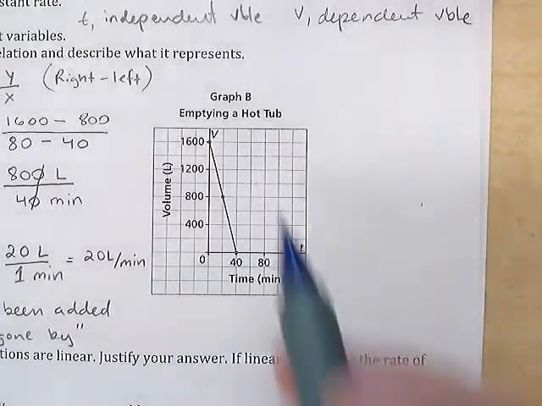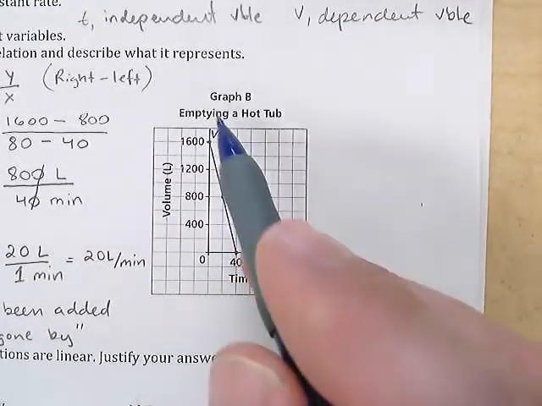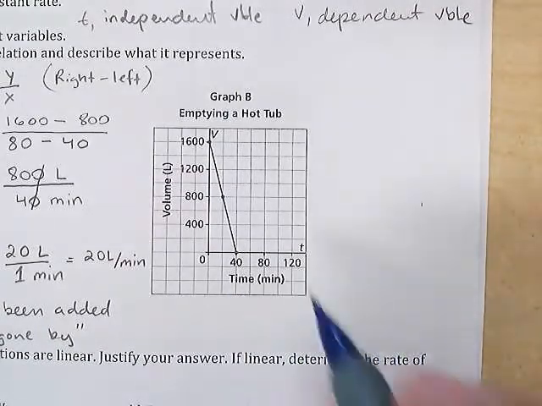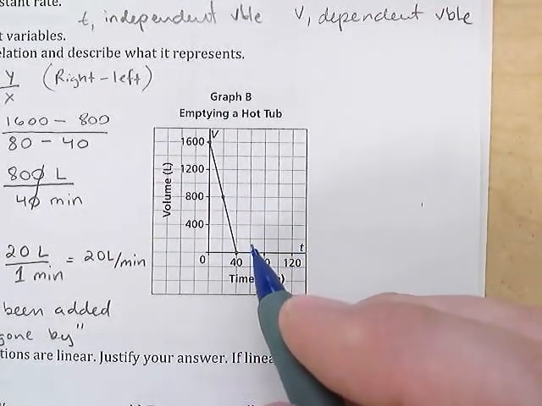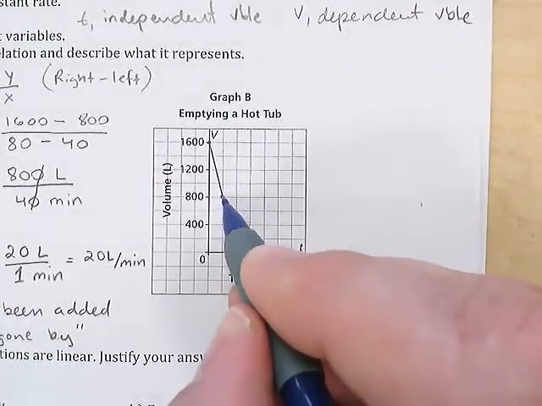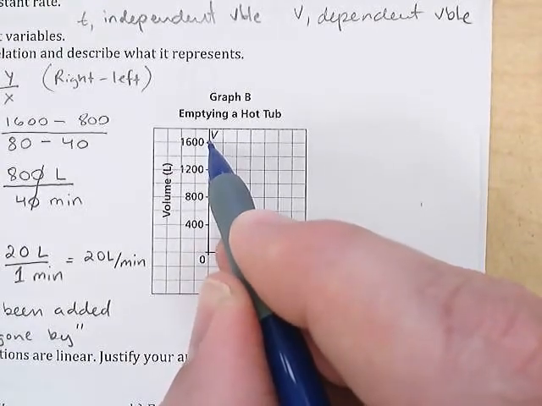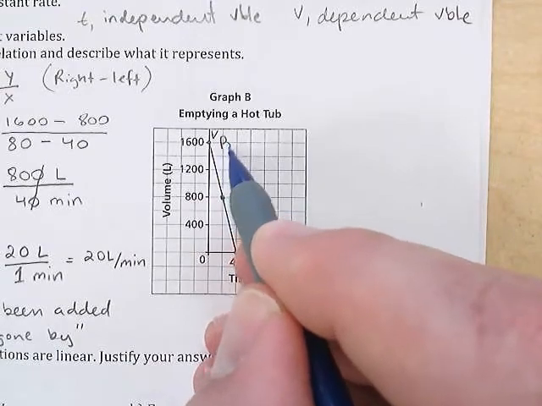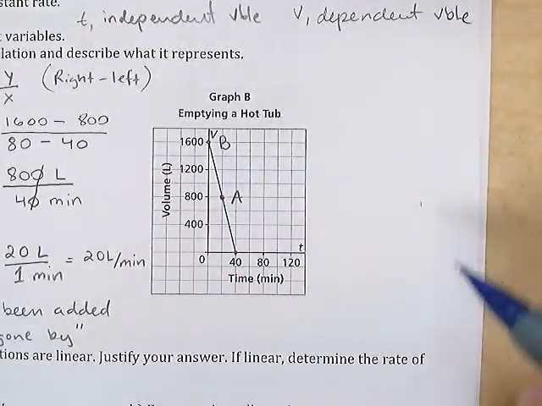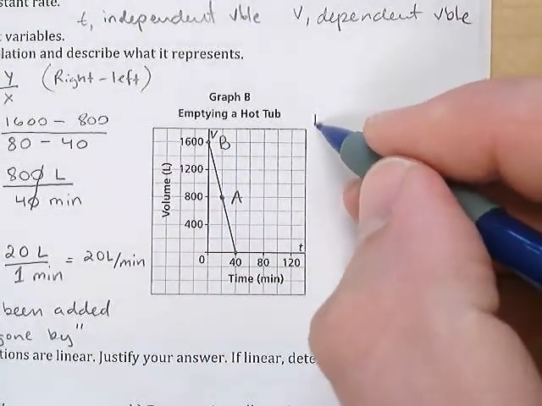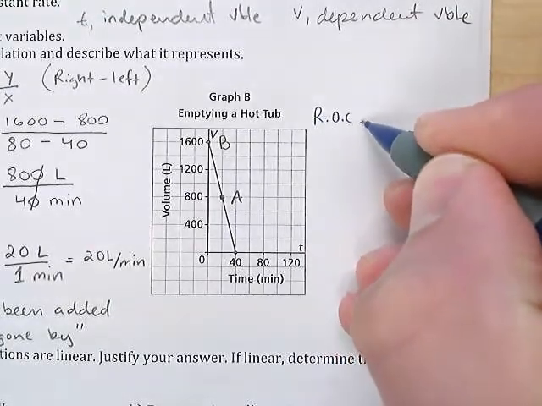All right, graph B. We talked about that this one is going down, it's decreasing. Let's pick two points. If we pick this one right here, that's point A. This one right here, that's point B. Again, we're asked to find the rate of change.